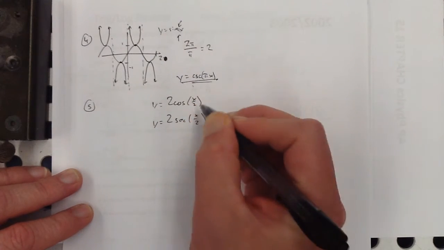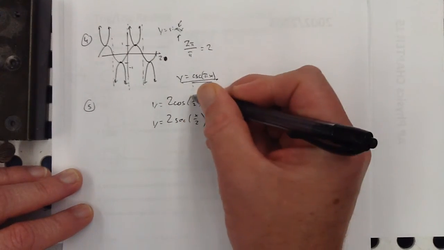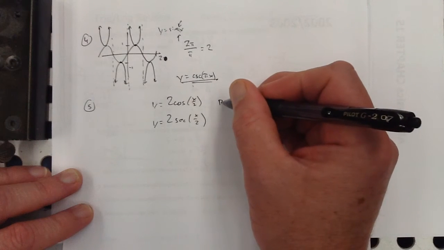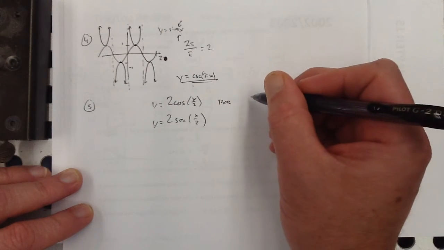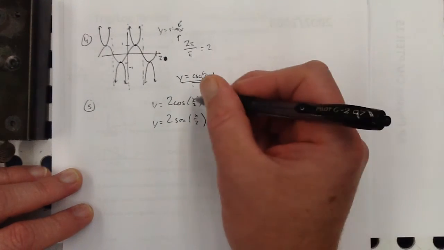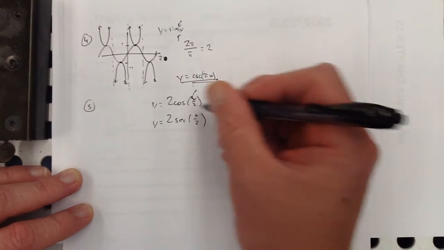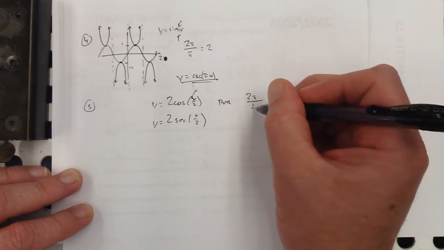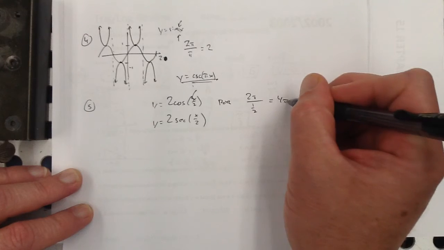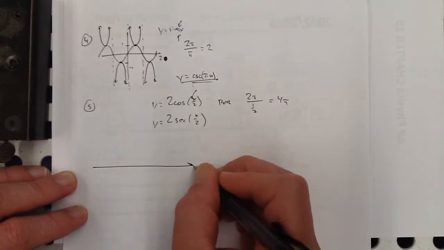So what does it do when we have something in here? That's the same as 1/2 x, so the period of this is 2 pi divided by whatever's in here, which is like a 1/2 really, the x over 2. That means there's a 1/2 there. So the period's going to be 4 pi for this.